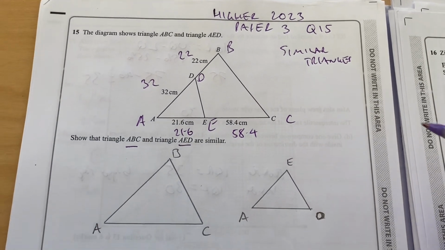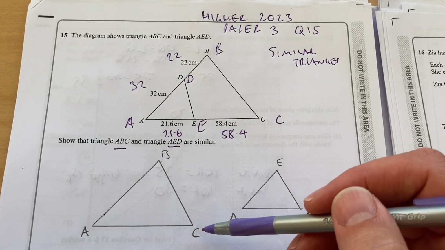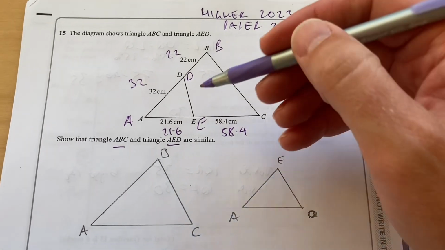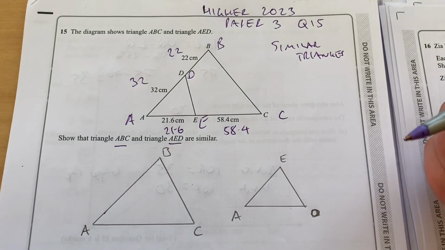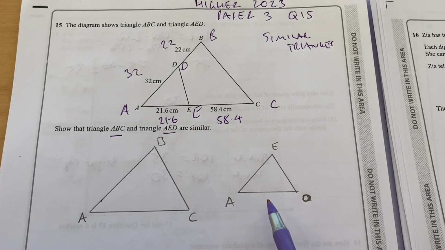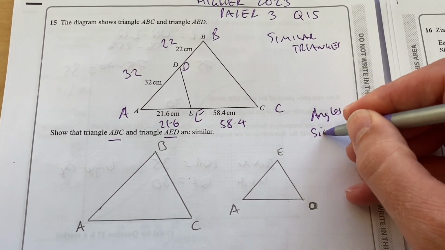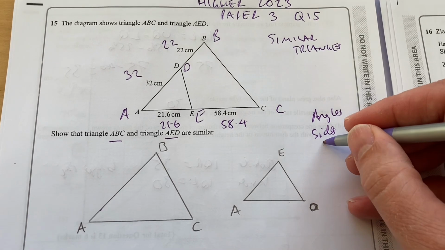So what I've done is I've redrawn the outside of it. So there's ABC as it was, and AED. Now I've flipped the E up there so we can see that they will be similar, as long as we can show that sides are in proportion, because that's what we need to. We don't have angles here, so we can't show angles the same, but we can show that sides are in proportion.